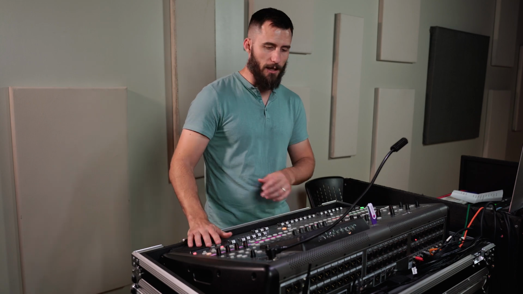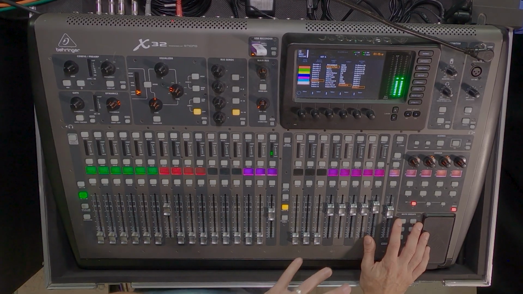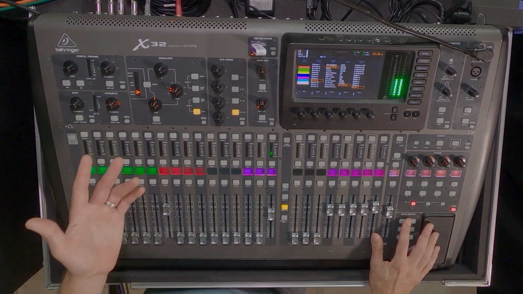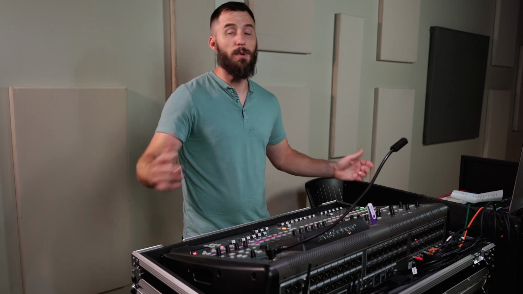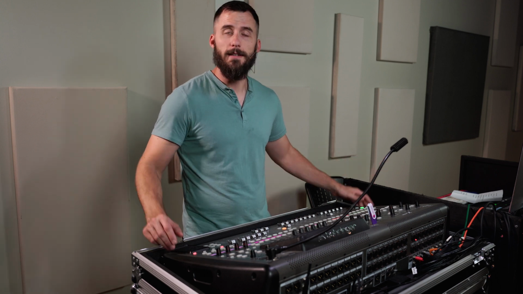Now, you can assign things like vocals to your mute groups or drums, stuff like that. Personally, I don't like to have all my vocals on a mute group because occasionally when I come over here to mute my effects, I accidentally hit the one next to it because I'm watching the stage or something. And so I don't want to accidentally mute all my vocals. But if that's something you want to do, then that's how you do it.